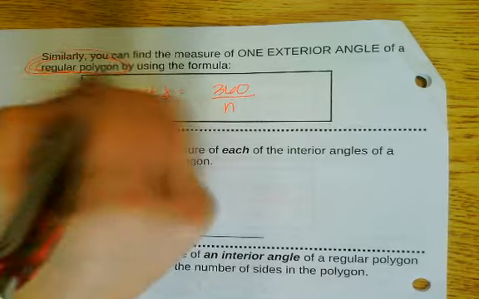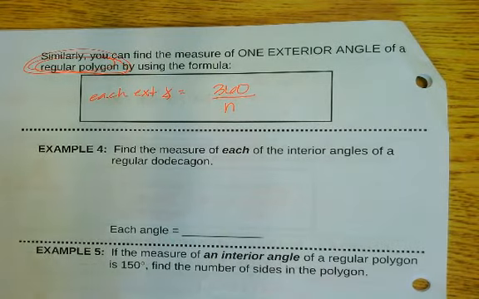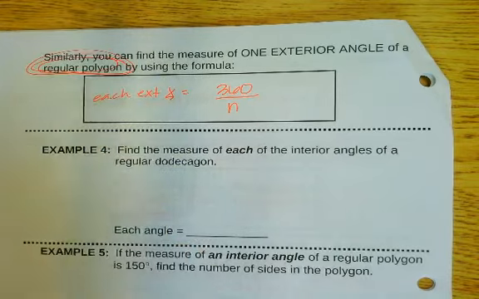And that's only because it's a regular polygon. Obviously, that's not going to work with like a 30, 60, 90, because each of your exterior angles are going to be different. This has only worked with regular polygons, where the angles are equal.